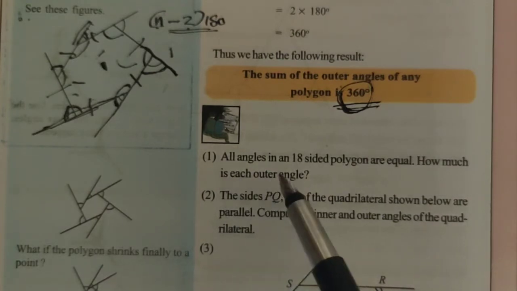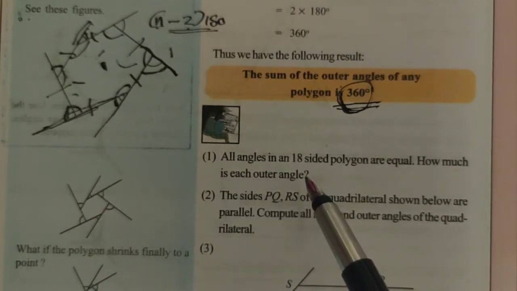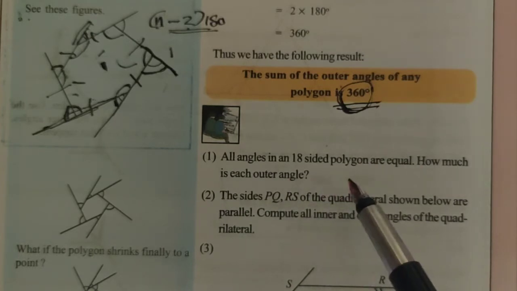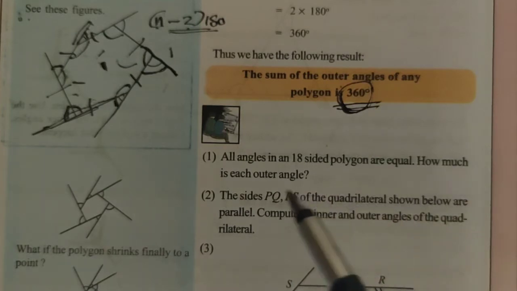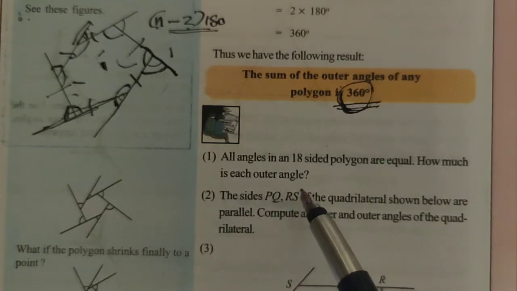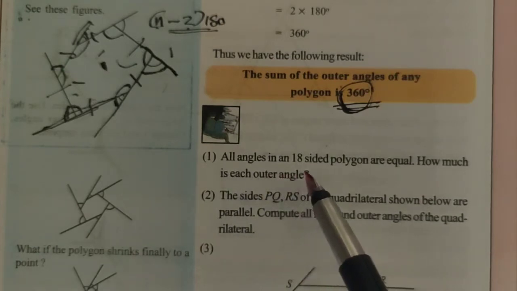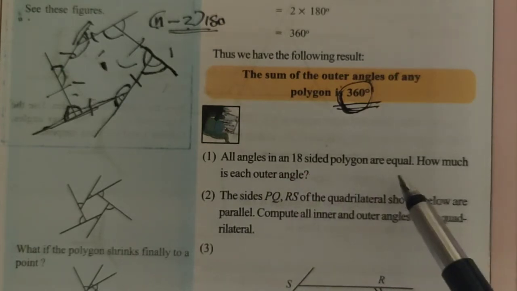All angles in an 18-sided polygon are equal. How much is each outer angle? All angles in an 18-sided polygon are equal.